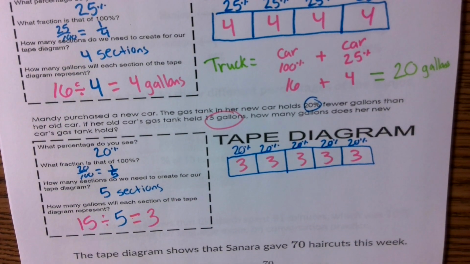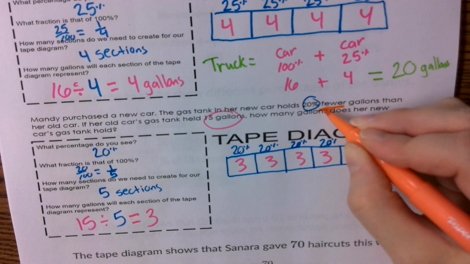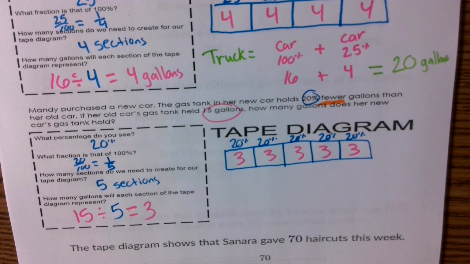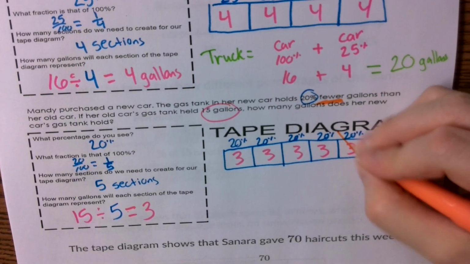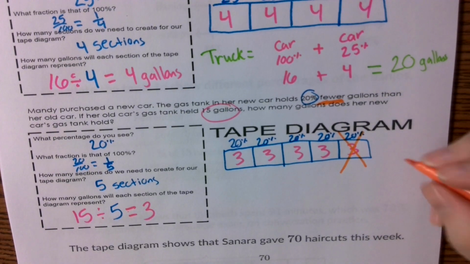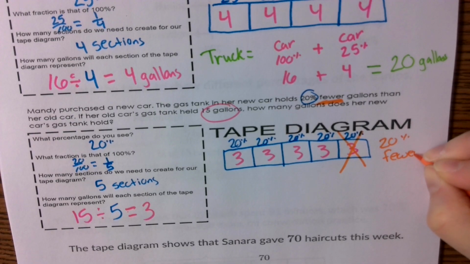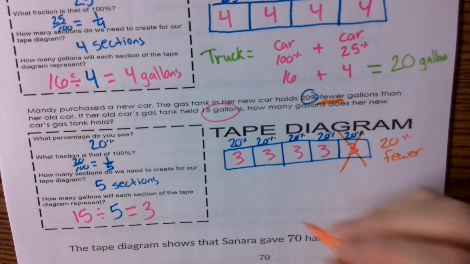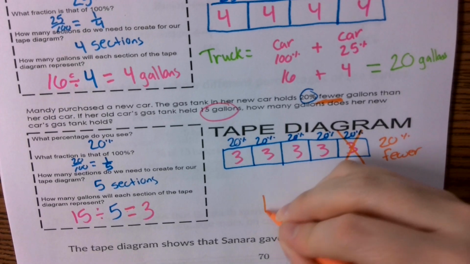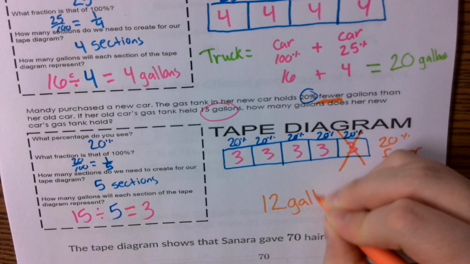So now the question is saying that it's going to hold 20% fewer. 20% fewer. So that means that I am removing this last 20%. That shows me 20% fewer. So how many gallons is my new car going to have? 12. My new car is going to have just 12 gallons.